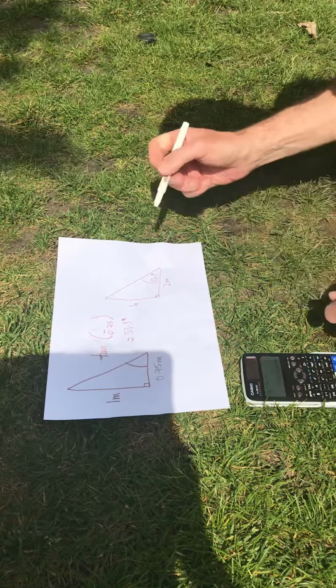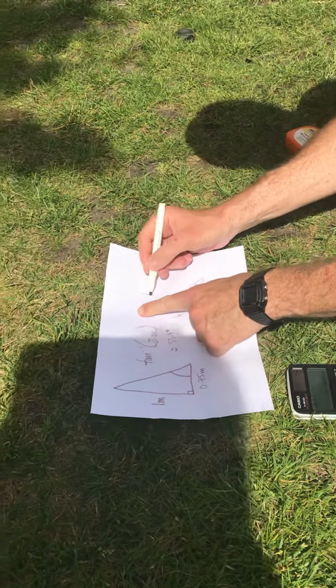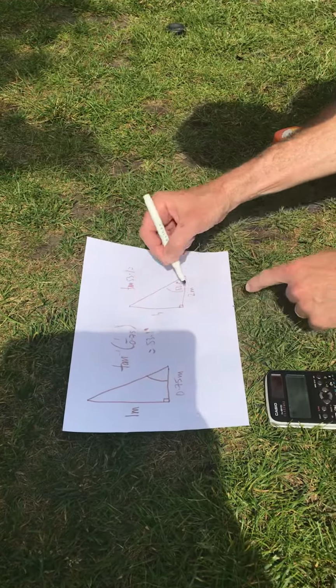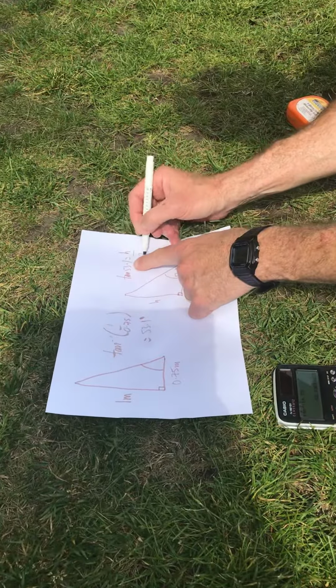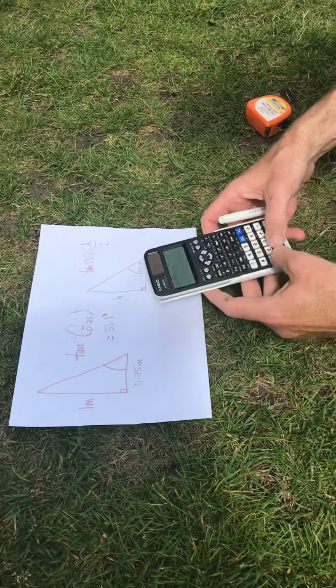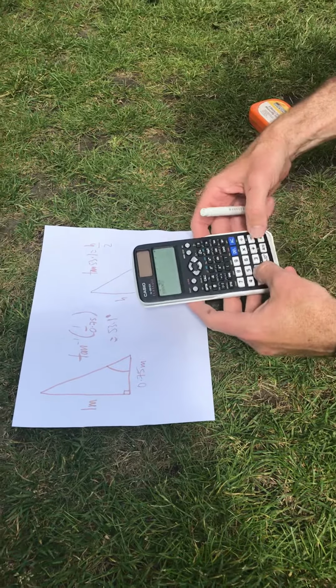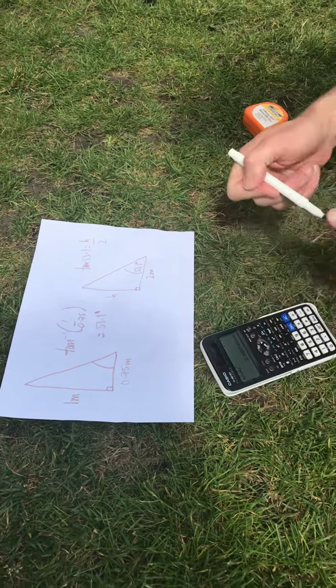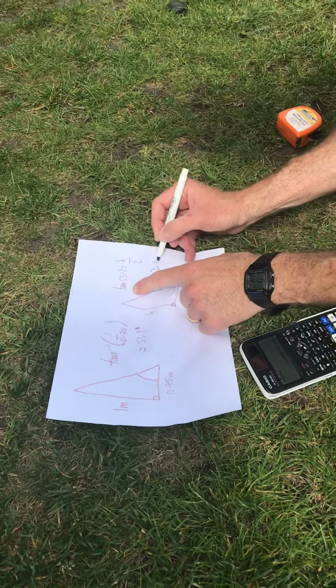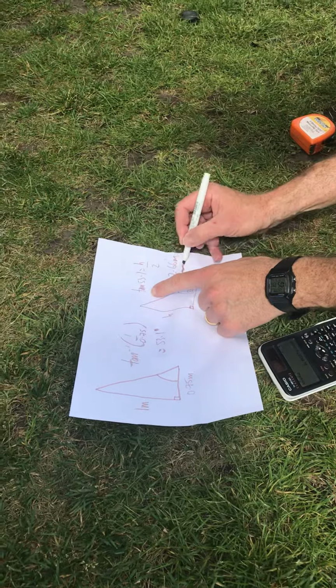Well, let's do some maths. Tan of 53.1 is the opposite over the adjacent, so that's height over 2. So I just work out the tan of 53.1, times it by 2, and it's 2.66 metres. The height is 2.66 metres.